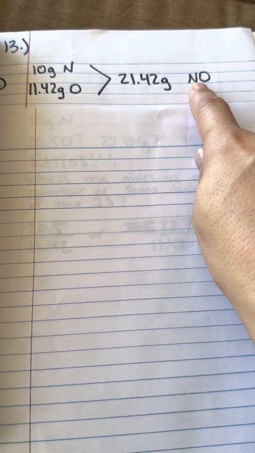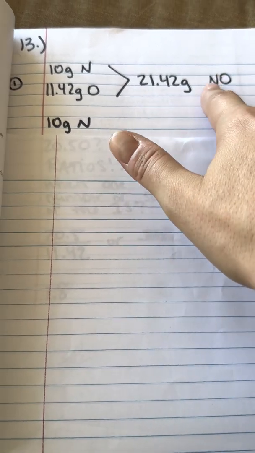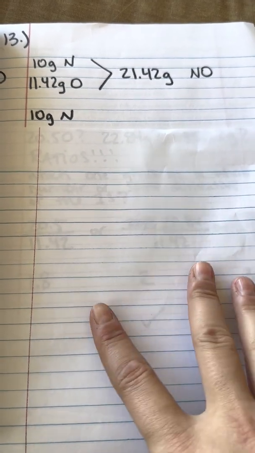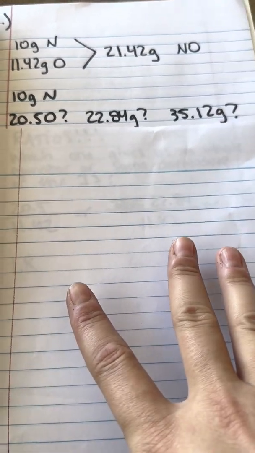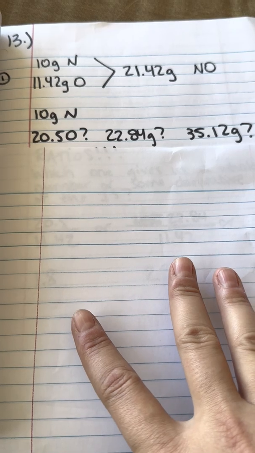Consider it NO, 1 nitrogen to 1 oxygen. So we want to know if I use 10 grams of nitrogen with another amount of oxygen, I want to make a different gas, so a different chemical formula, a different ratio, but I want to use it all up. Am I going to need to use 20.5, 22.84, or 35.12?